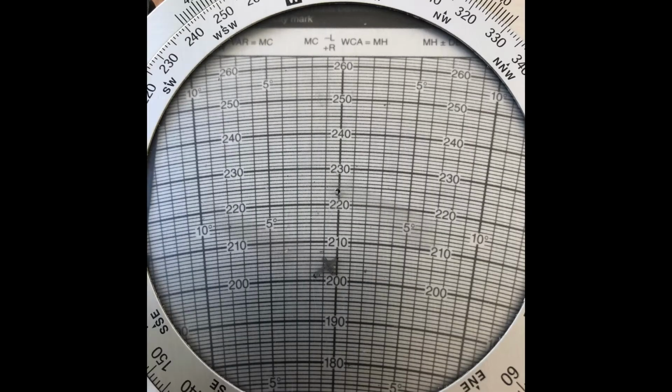Now, when we get to top of climb, our true airspeed is going to change. So we will slide our wind mark to the new true airspeed of 204 knots. Once it's there, we follow the same steps. Our ground speed under the center is 223 knots, and our wind correction angle reads between the center line and the mark we made, which is approximately 1 degree to the left, so -1.